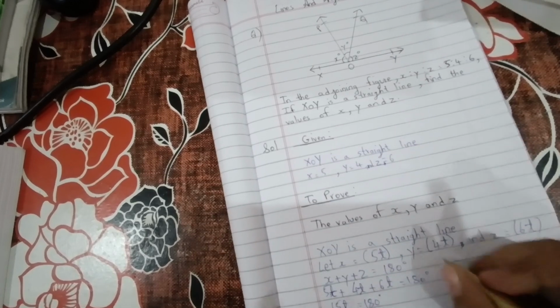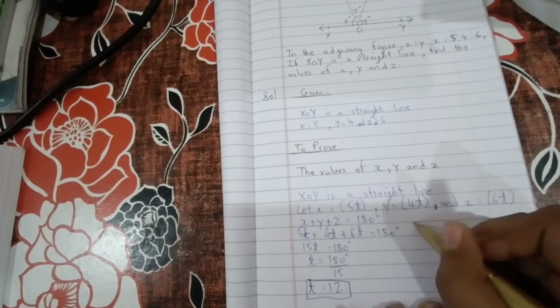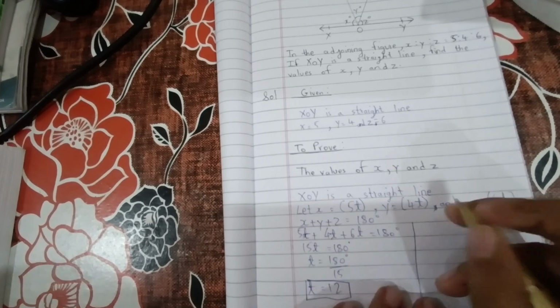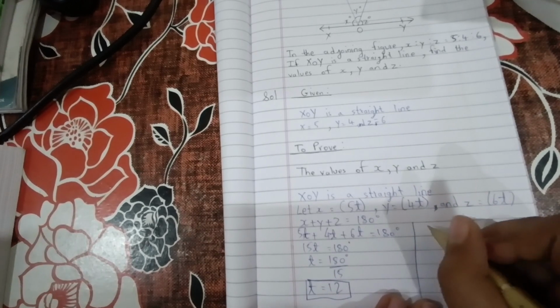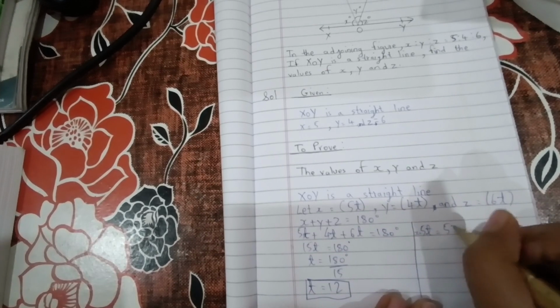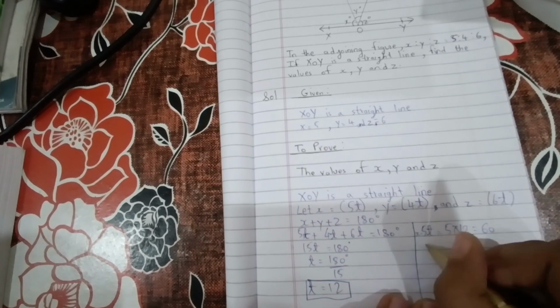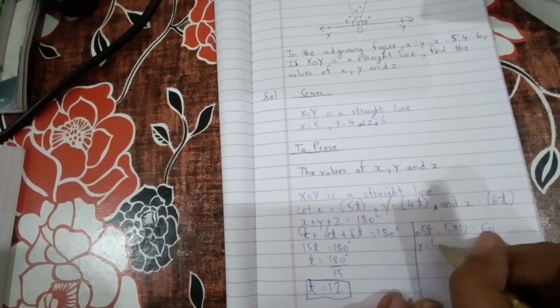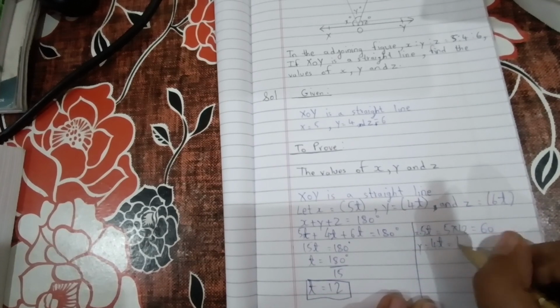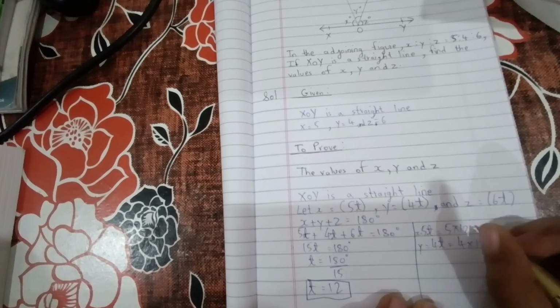Now you have to find the values. Let me just make a column over here. Now t is 12, right? So as we had written, x is equals to 5t is equals to 5 into 12, and that is 60. Next is y is equals to 4t, so it will become 4 into 12.